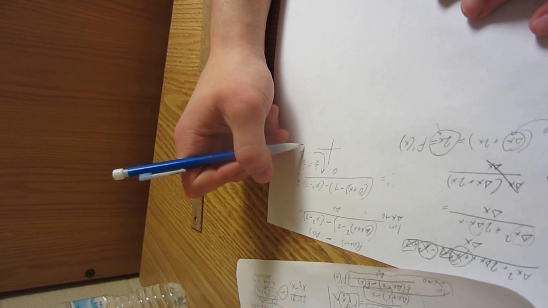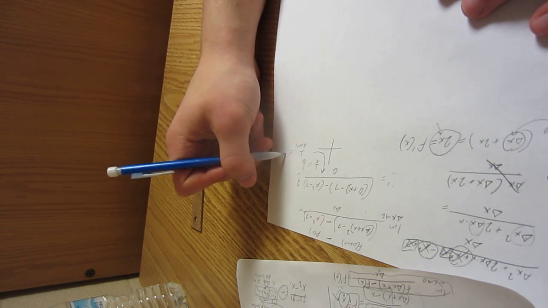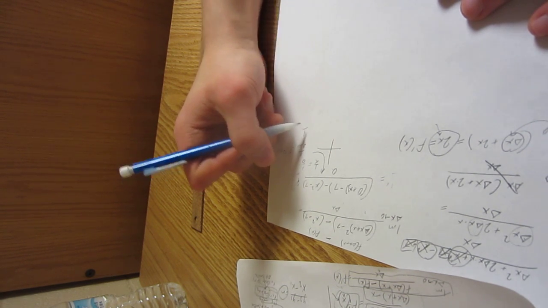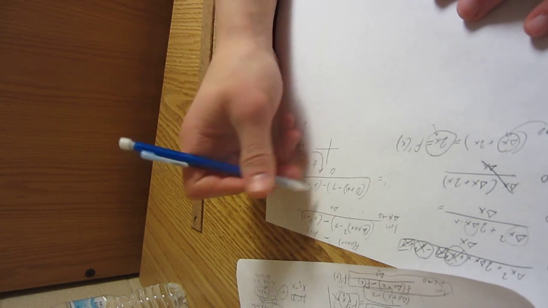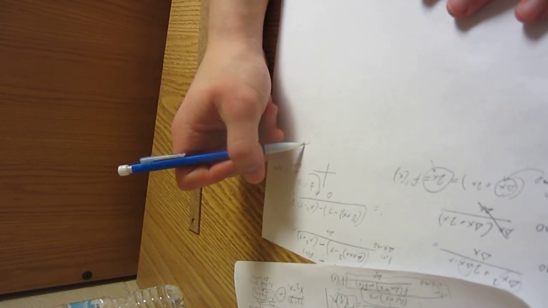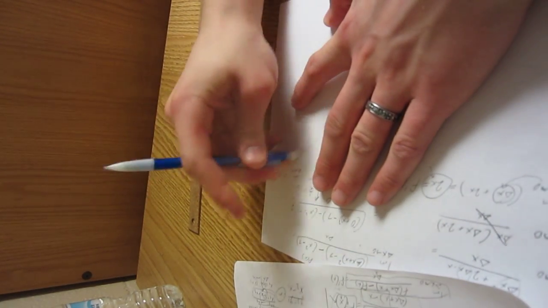Because if we had 1 over 0.0001, what is that? That's like 10,000 or something like that. So you can see that if we had 1 over 0, it would approach infinity. We can't really say exactly what happens when we divide by 0, and figuring out what happens is a big chunk of math.